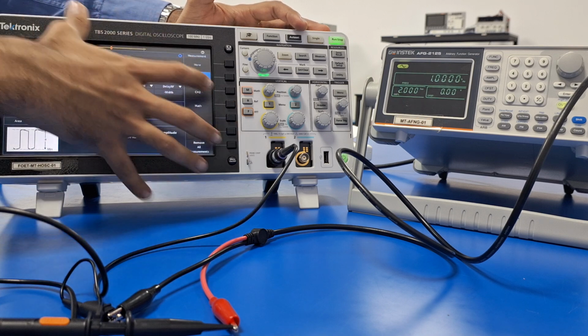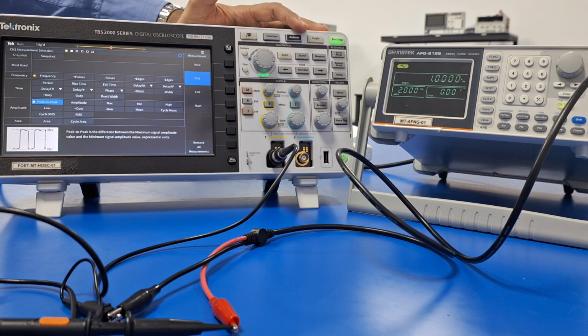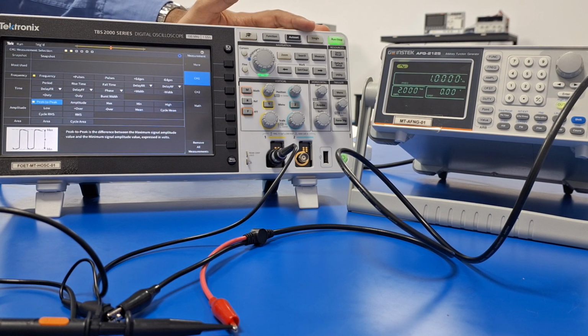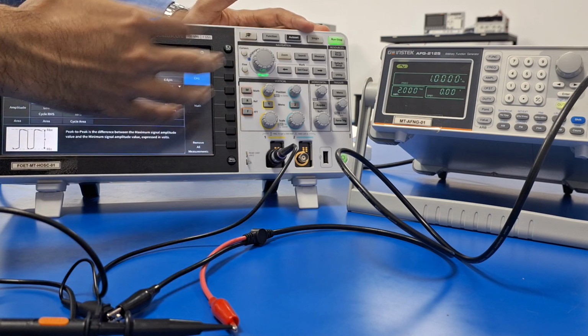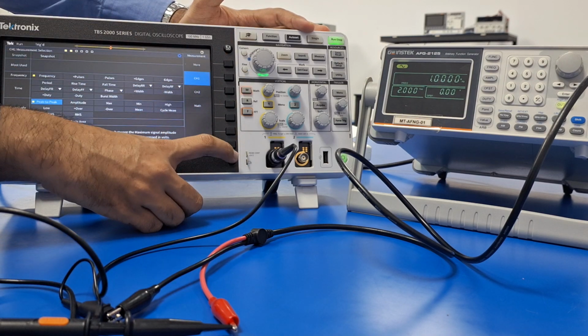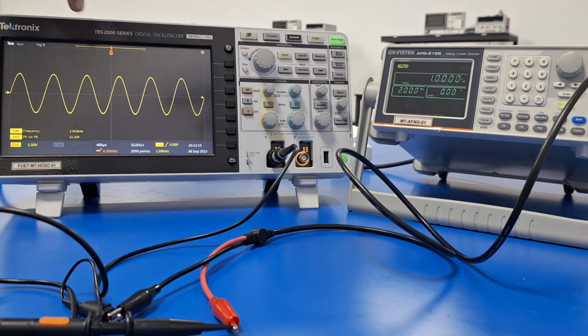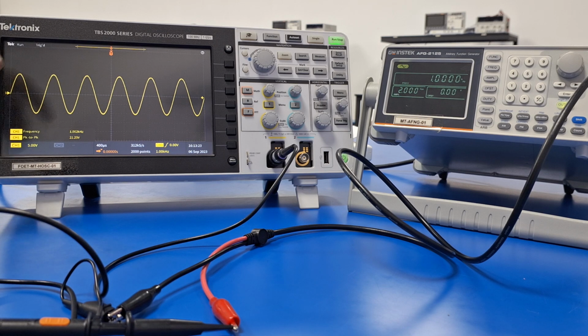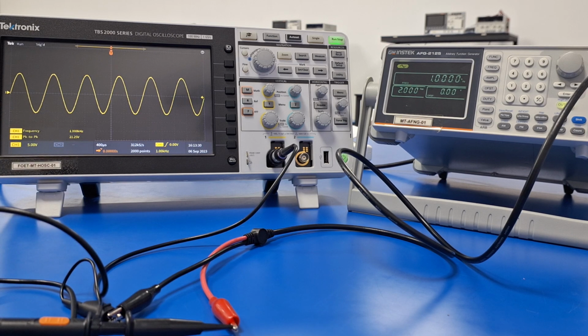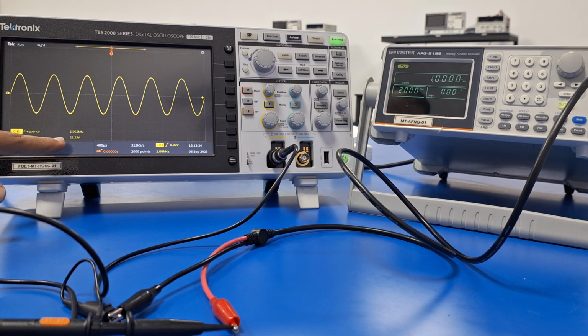Now I need to exit from this menu. Again, every oscilloscope will have a button called menu off. So that is to remove any menu. Here the button is in this position, so I will select this 2 times to completely get rid of the menu. Now as you can see, you have on the right hand side the frequency measurement and the peak to peak measurement. Now one thing that you should observe is the peak to peak measurement is 21.25 volts.